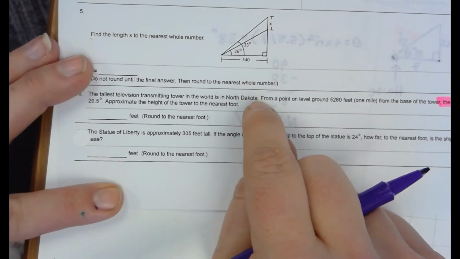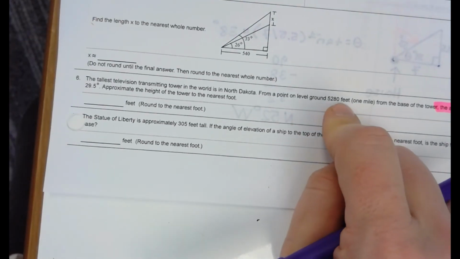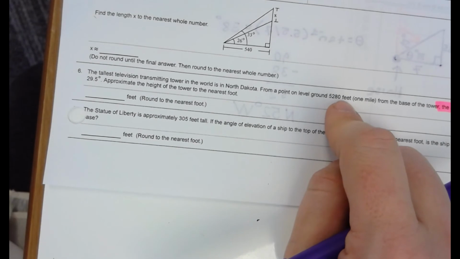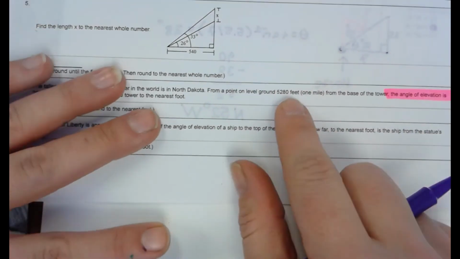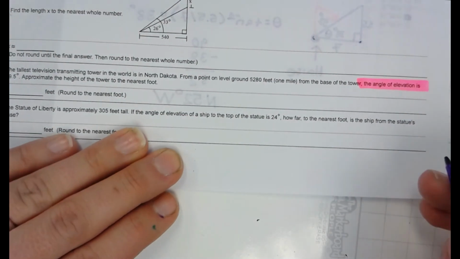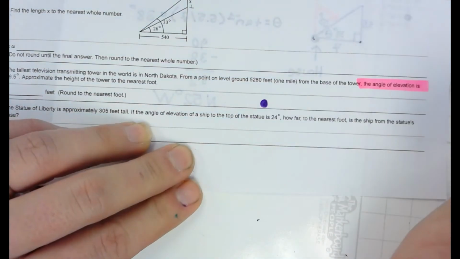Here we go. From a point on level ground, 1 mile from the tower. Oh, so it's not the tower. You are standing 1 mile from the tower. The angle of elevation is 29.5 degrees to the top. So here's my picture. Here's you.